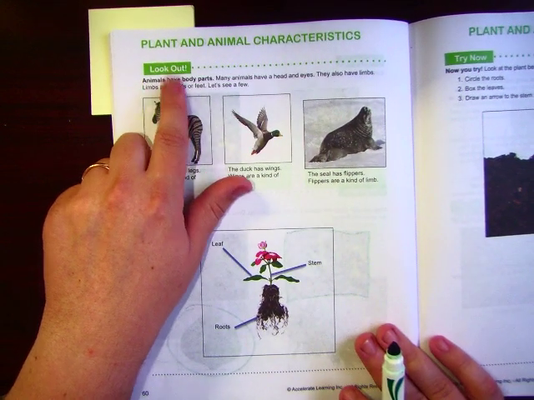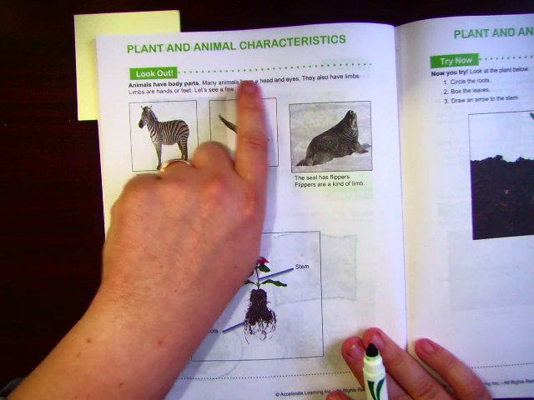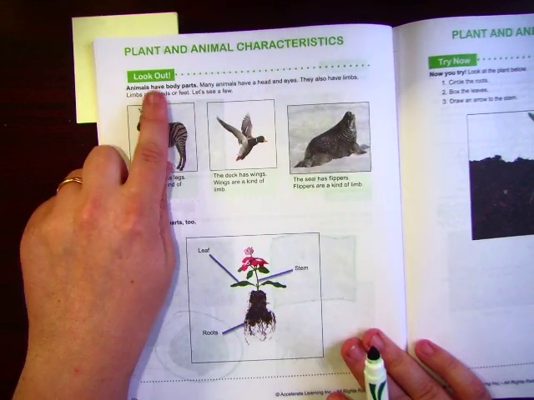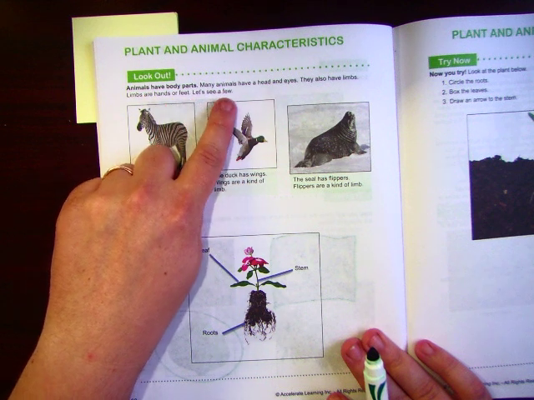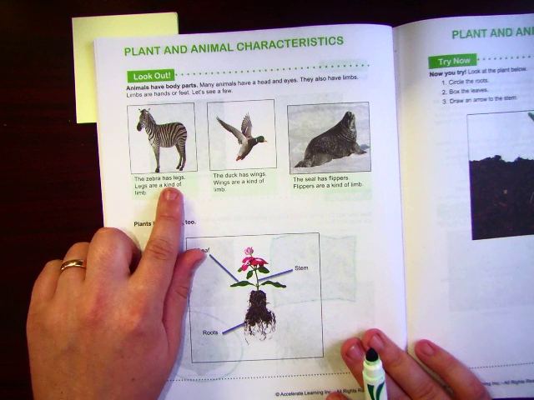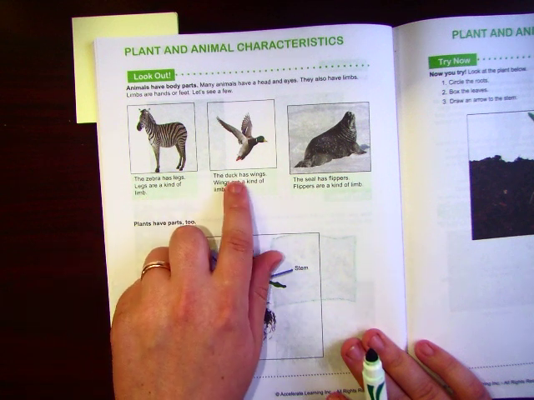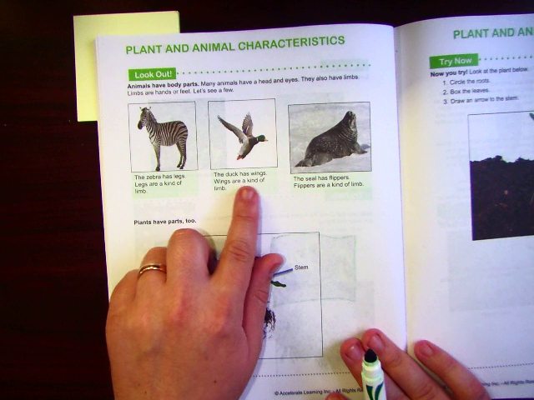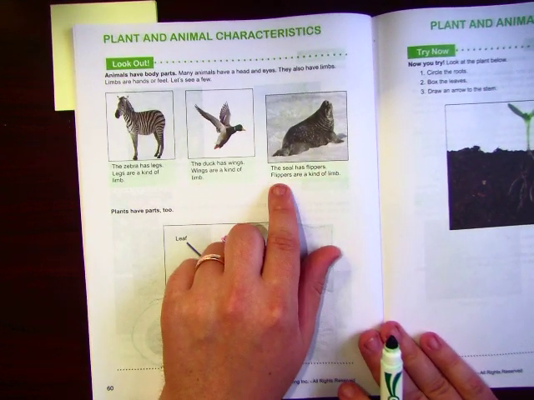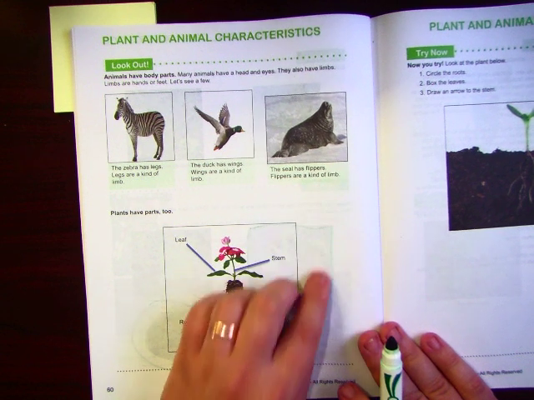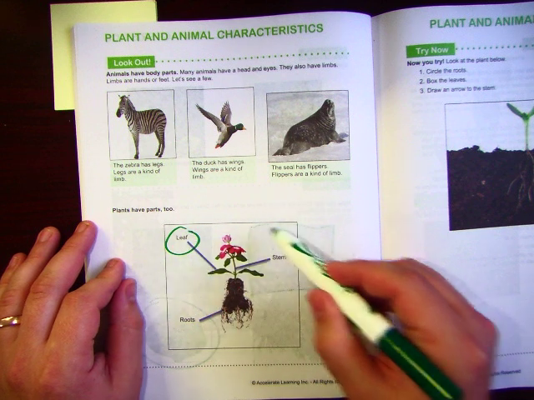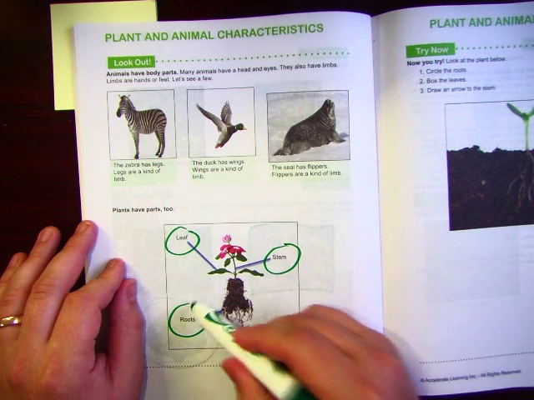Look out! Animals have body parts. Many animals have a head and eyes. They also have limbs. Limbs are hands or feet. Let's see a few. The zebra has legs. Legs are a kind of limb. The duck has wings. Wings are a kind of limb. The seal has flippers. Flippers are a kind of limb. Plants have parts too. Leaf, stem, roots.